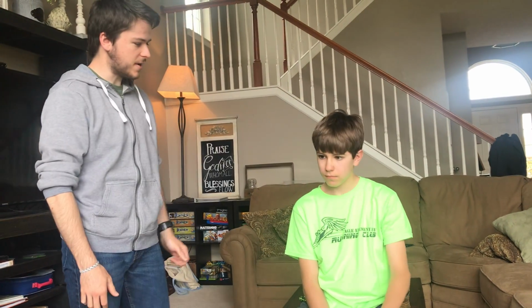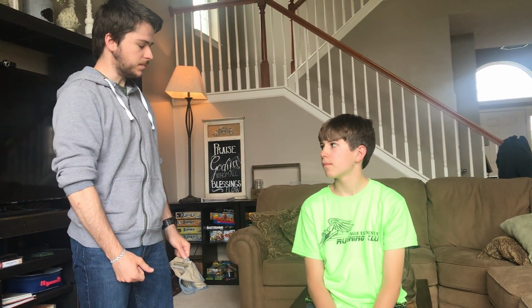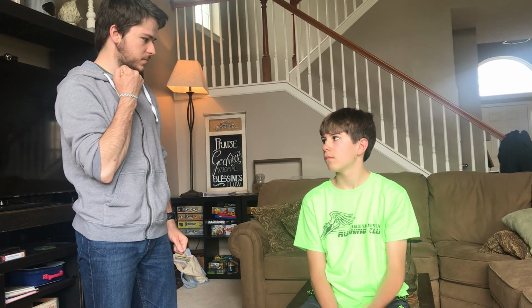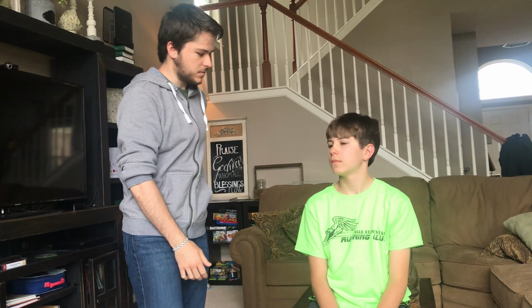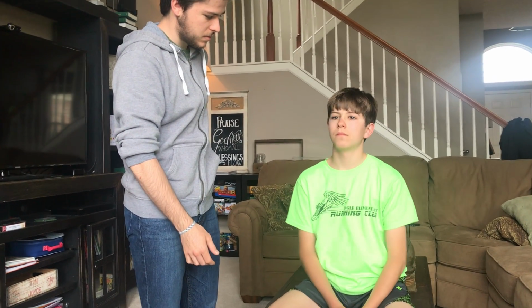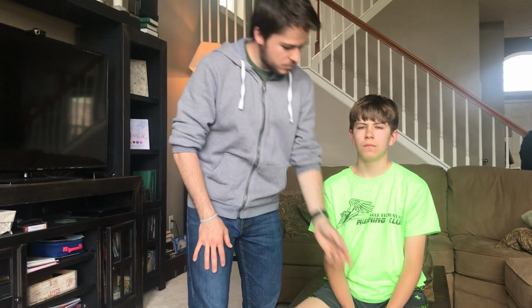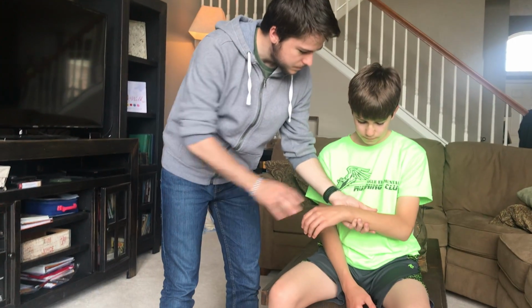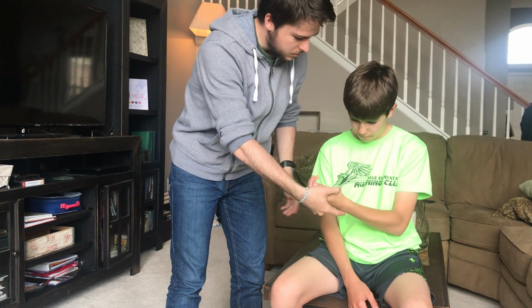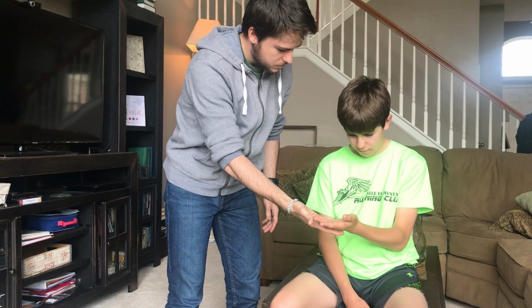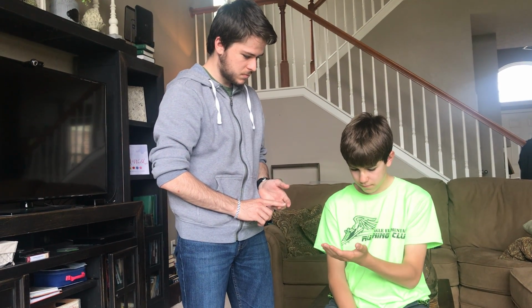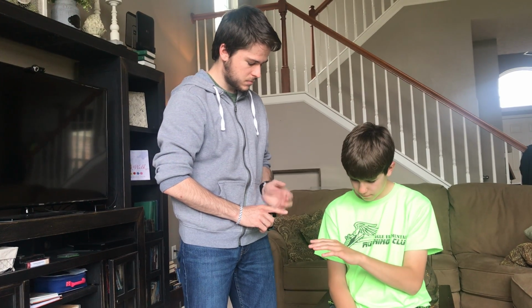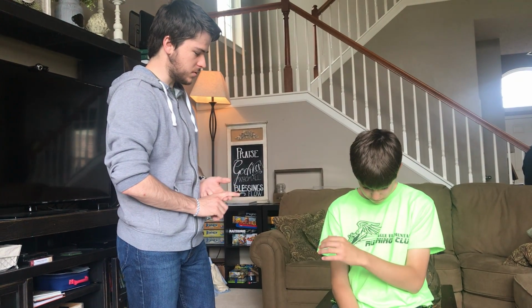And then C5 is elbow flexion and wrist extensions. Yep. And then sensory for this one is C2.